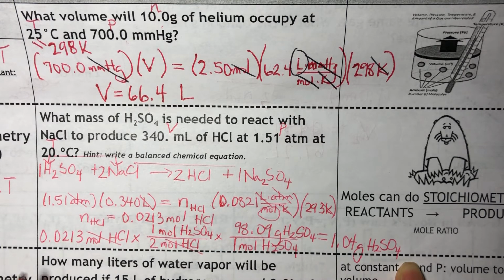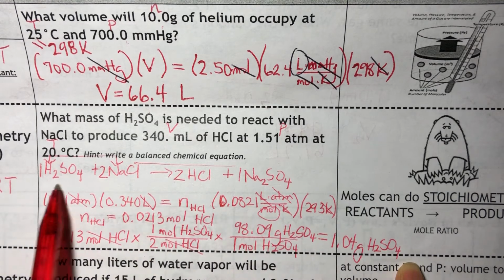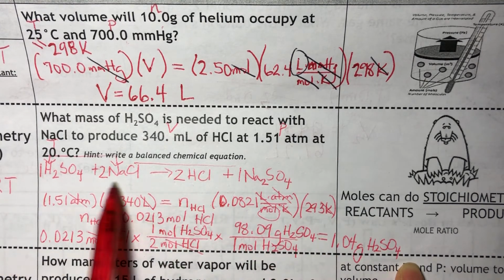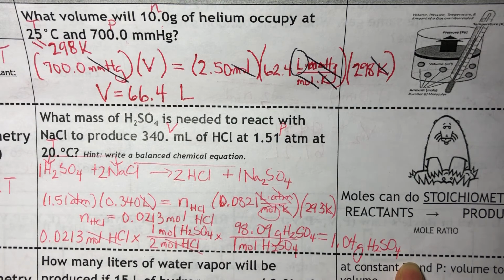The stoichiometry part is right here, when you do the mole ratio. And then the gas part is just using the ideal gas law to calculate information, moles specifically, of one of the substances, which is a gas.